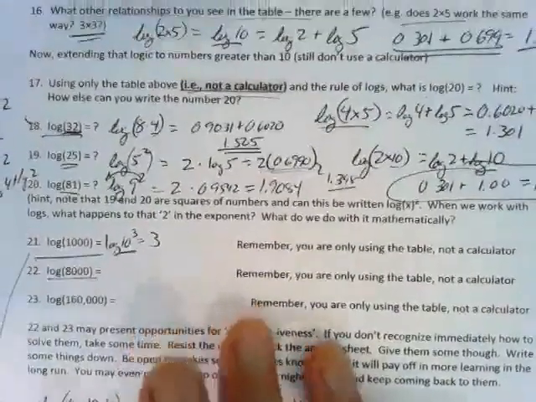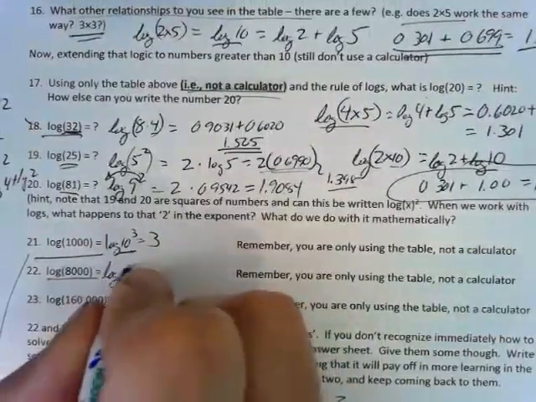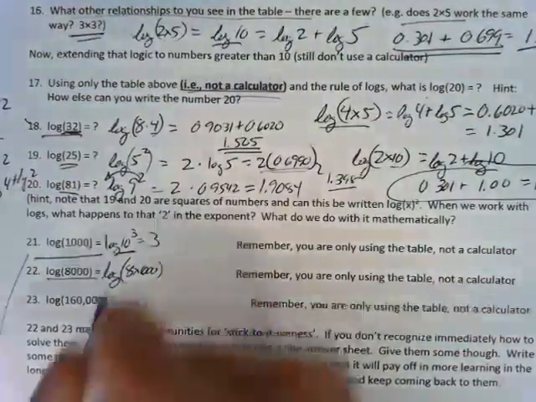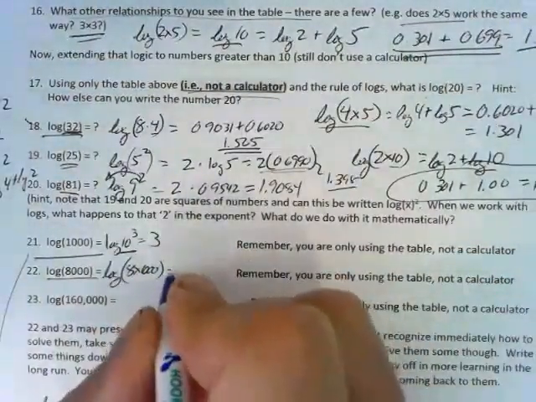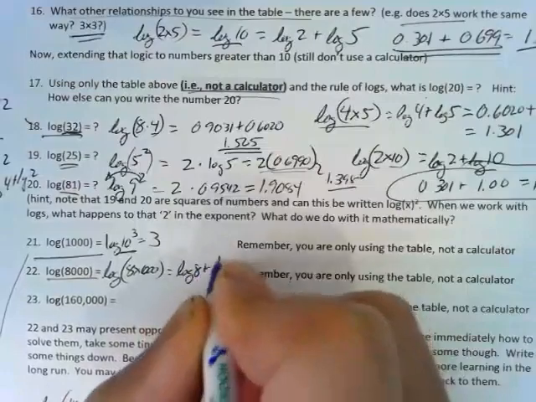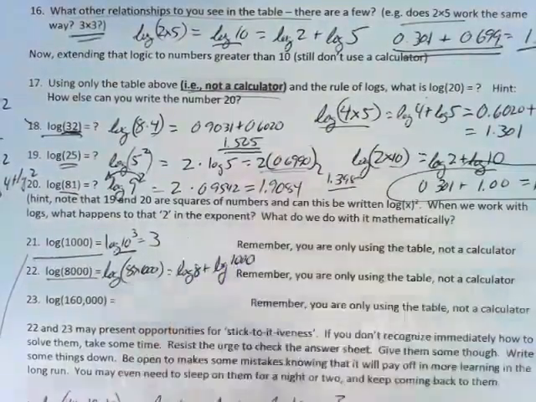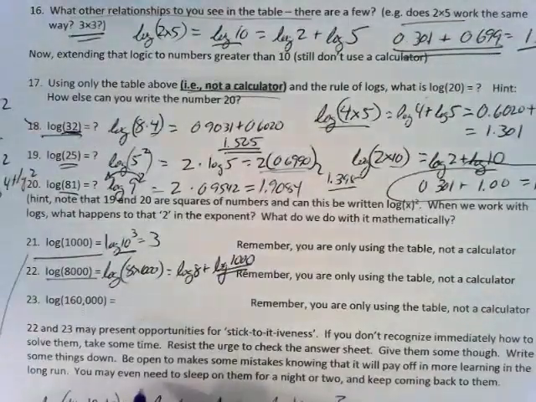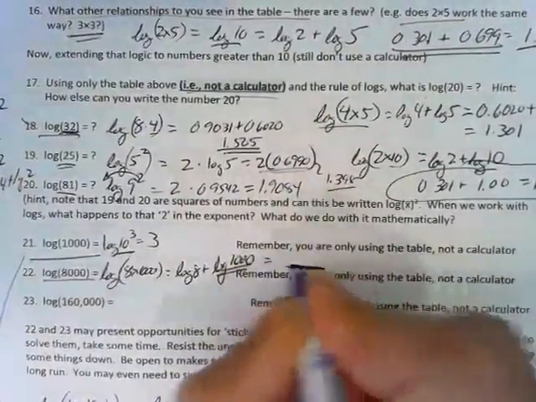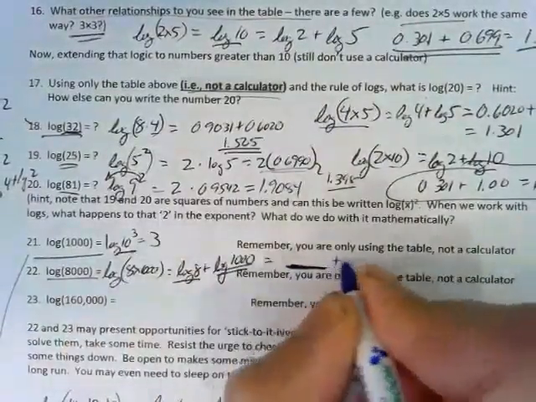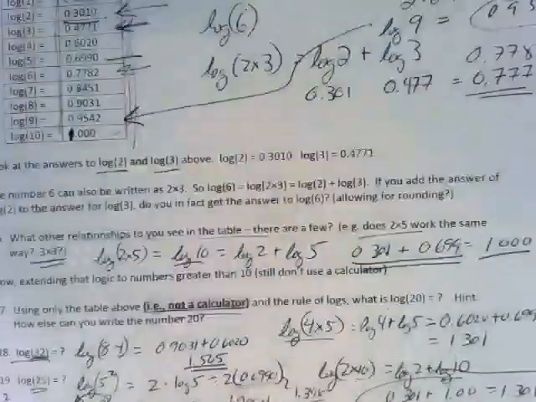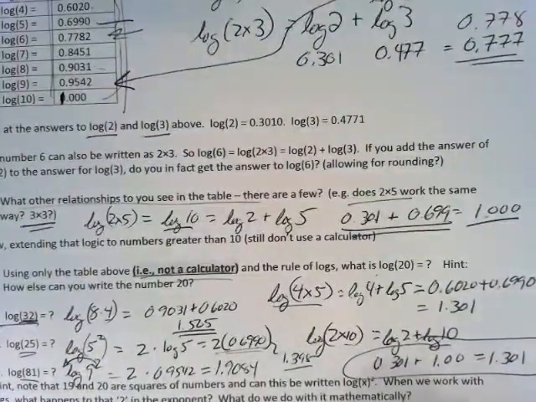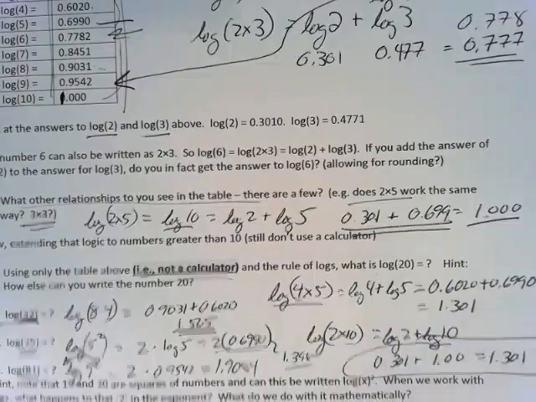Log of 8,000 then? Well, we could think of the log of 8,000 as the log of 8 times 1,000. So we should rewrite this as the log of 8 plus the log of 1,000. What's the log of 1,000? It's the log of 10 cubed. It's 3. We just calculated that. So I'm going to say I don't know the log of 8, but I'm going to add 3. And the log of 8 is 0.9031. So the total here is going to be 3.9031.